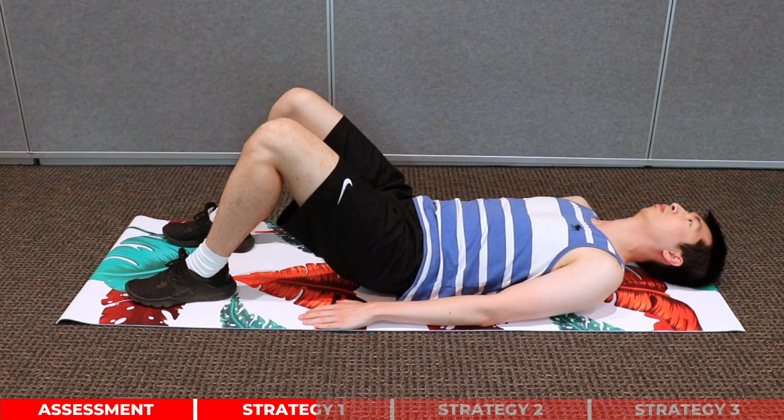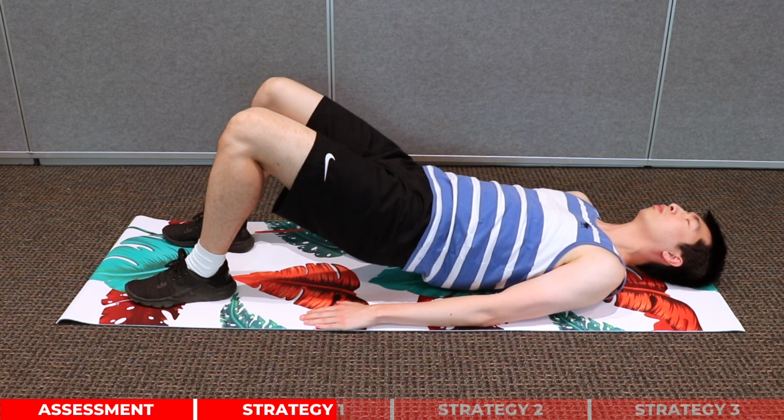Now maintain this more neutral pelvis position. Then move your hip towards the ceiling, then slowly coming back.